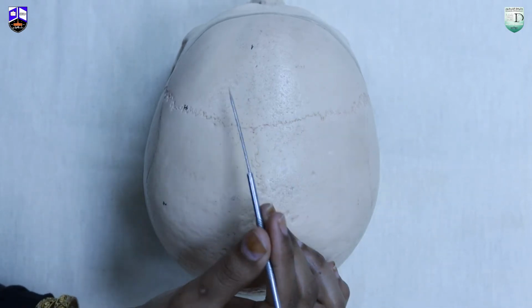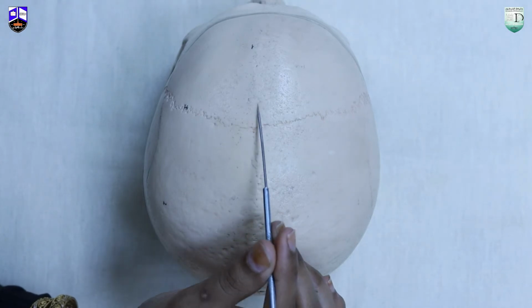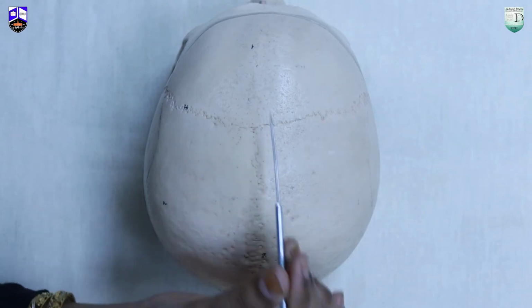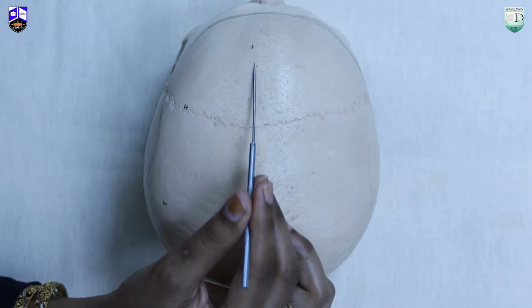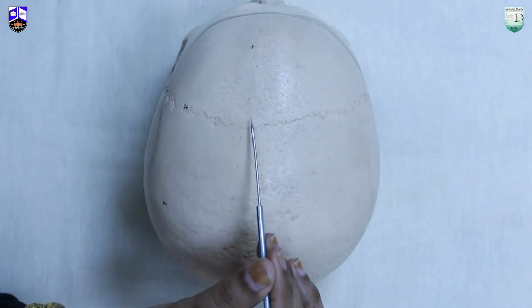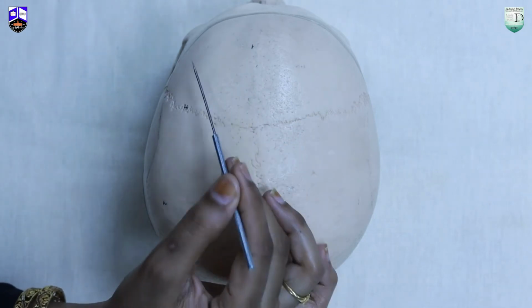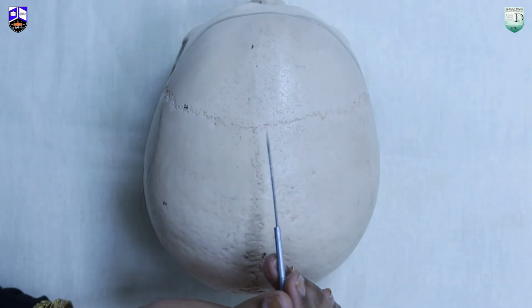The frontal bone sometimes might show a midline longitudinal suture here. This is known as the metopic suture, and it represents the line of fusion between the two halves of the frontal bone during development.